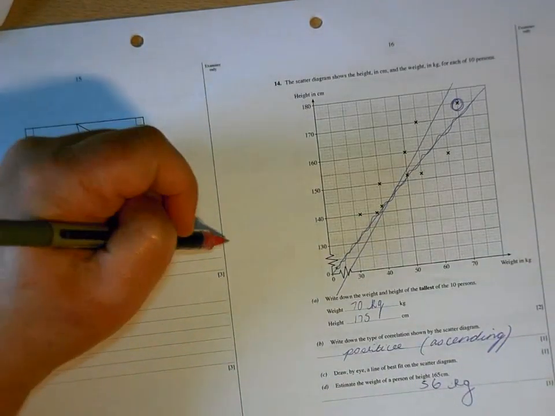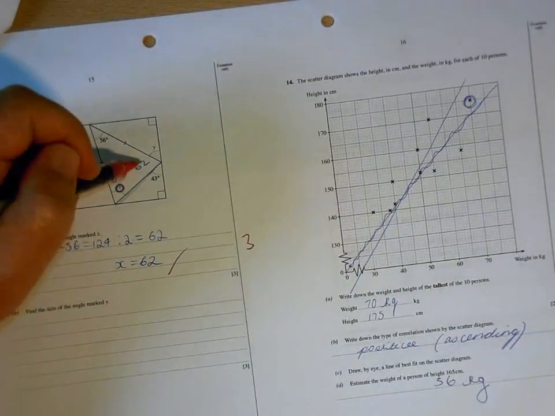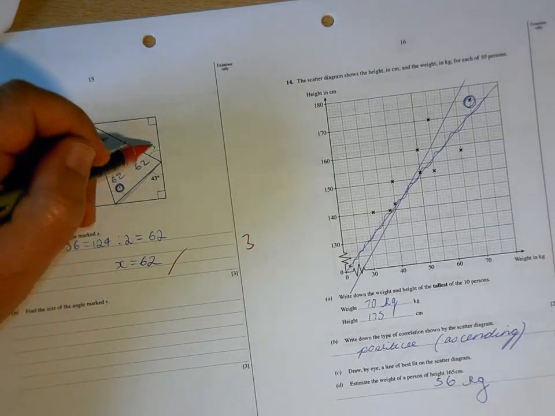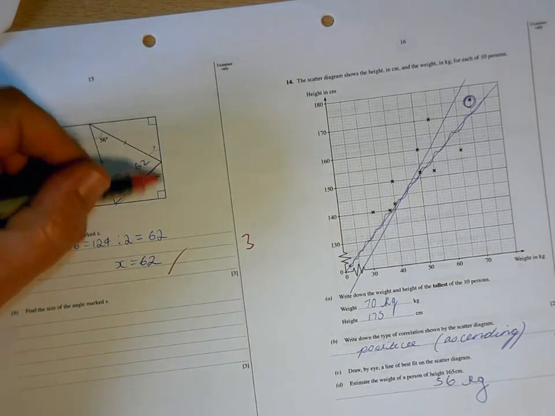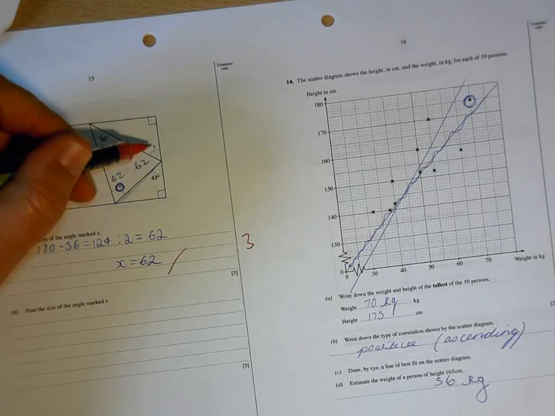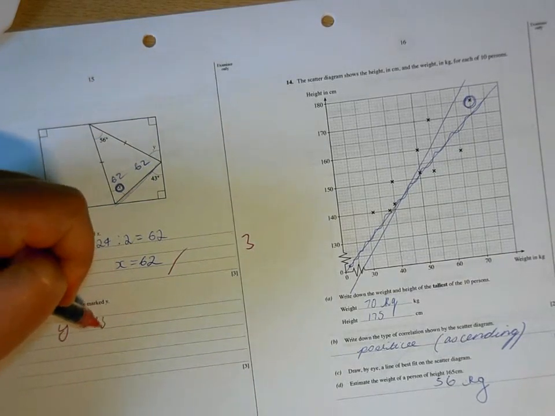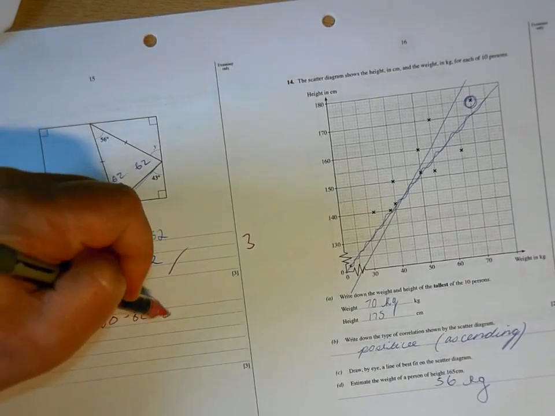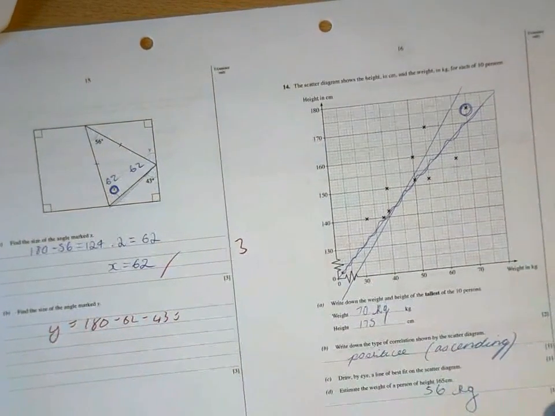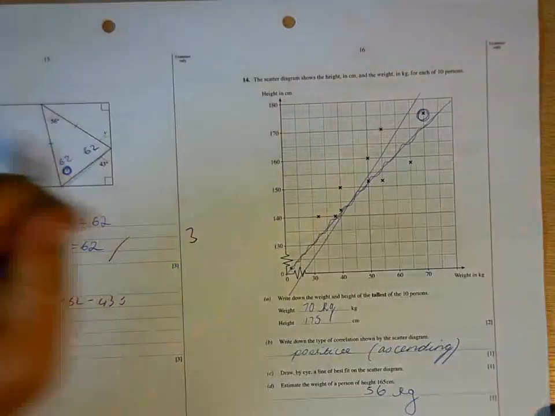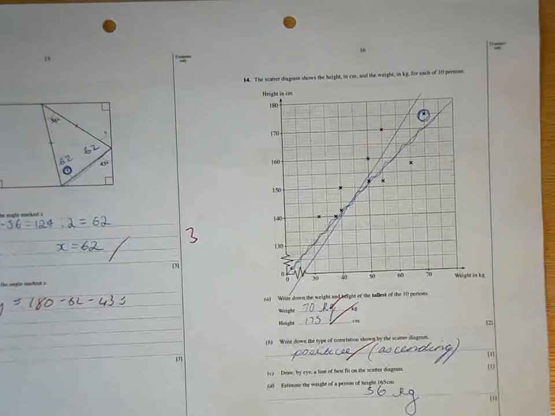62 is correct. Well done. And that's the hard work. Y now is easy. That is a straight line, so that angle and that angle have to add up to 180. So if you take 62 and 43 off, you get the answer. Okay, 70, 175. Positive is correct.